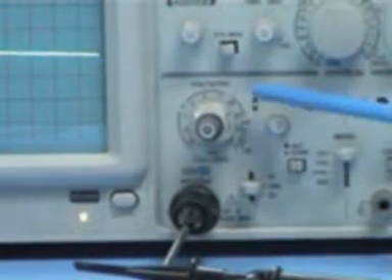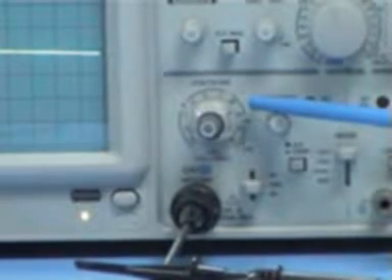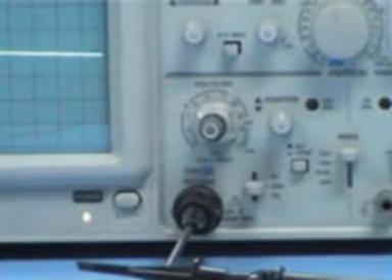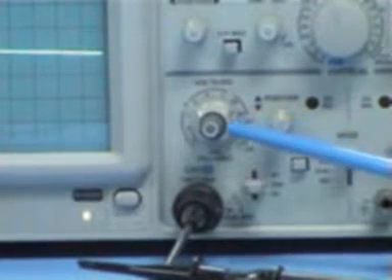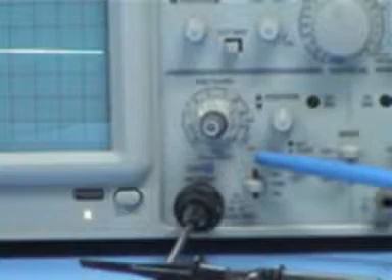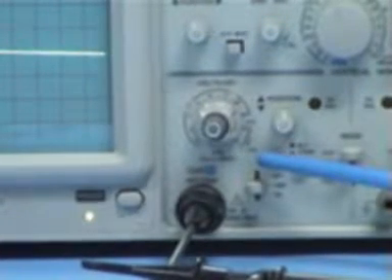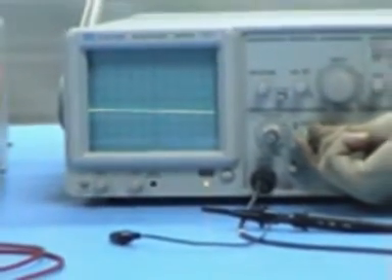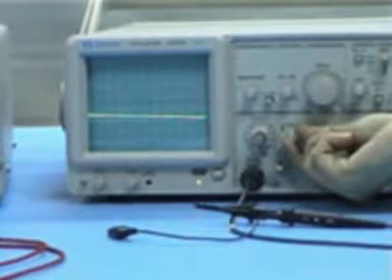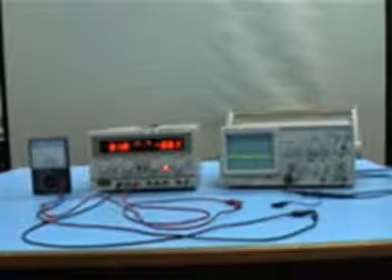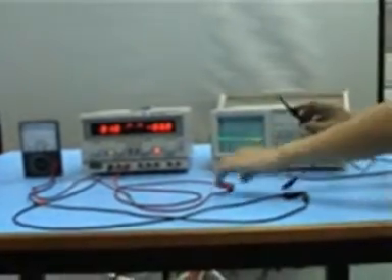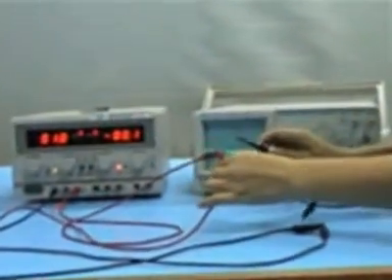Select channel 1 volts per division to 0.5 volts per division. Check that the vernier is in the calibrated position or your measurement will not be accurate. Use the vertical position control to place the ground reference level on the convenient reticule line near the bottom of the screen.